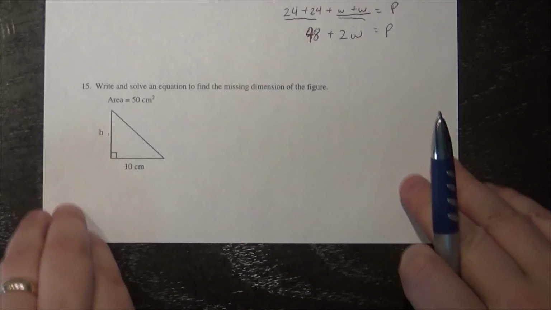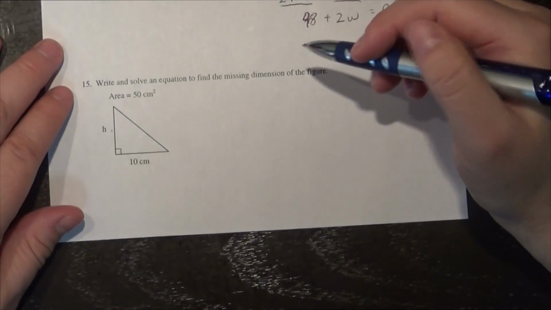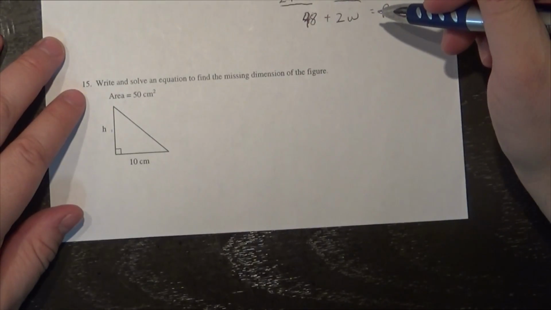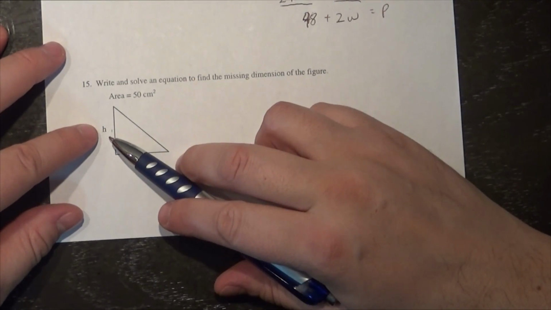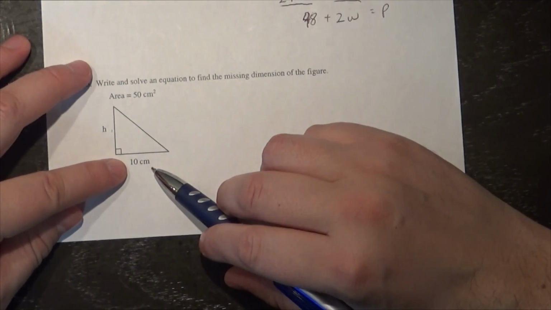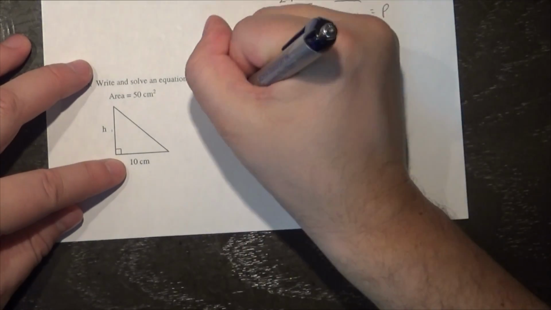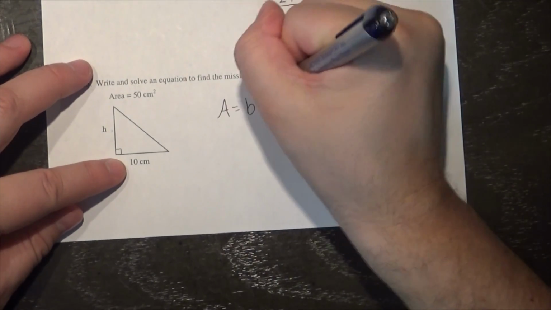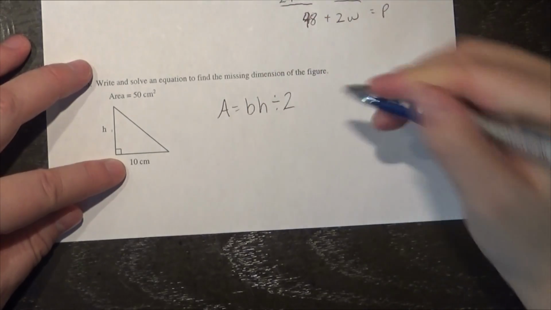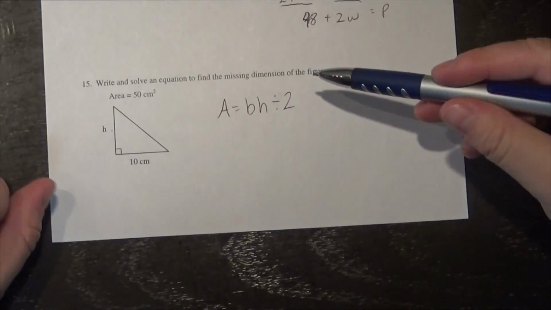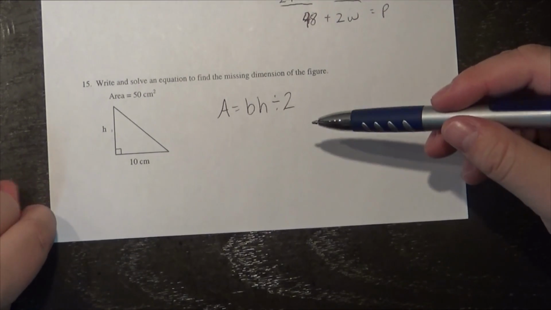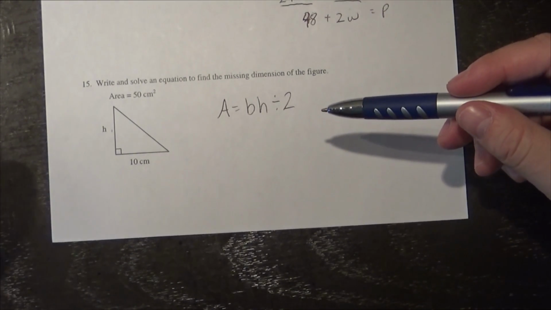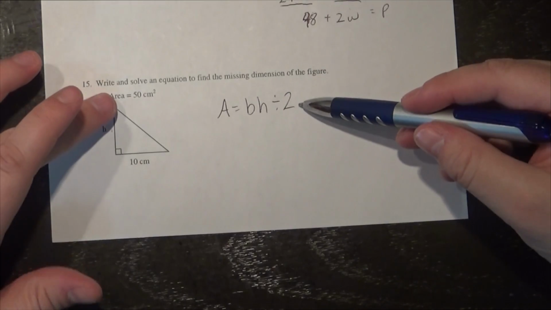Let's take a look at the bottom question here, number 15. It says, write and solve an equation to find the missing dimension of the figure. Area is 50 centimeters squared. The height is unknown, h, and the base is going to be 10 centimeters. So I know I'm going to use my formula here. Area equals base times height divided by 2. And if you're curious where I got that from, that's the area formula for a triangle. So it's something we should probably know. That way going into it, we can write this down.